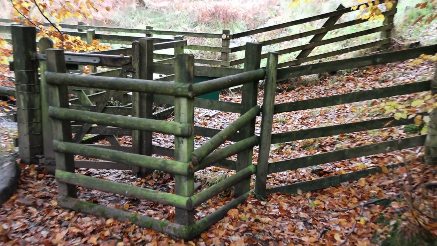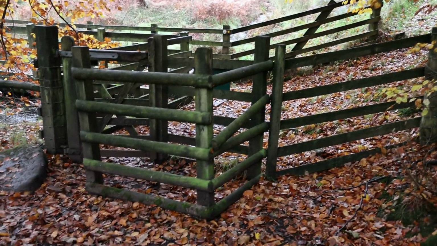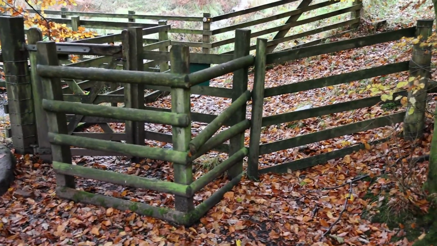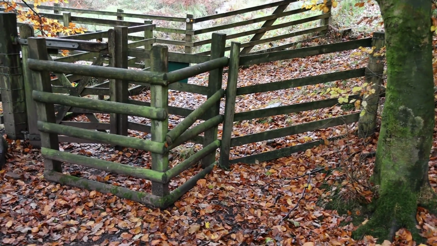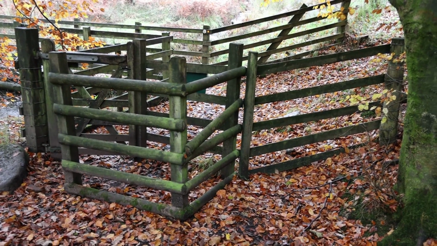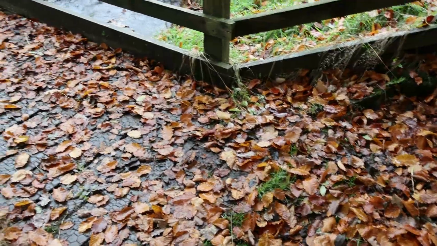I'm just coming down to this gate here, and that in itself makes a lovely shot. It's just getting the right angle and the best position. So again, slight movements in the camera, something like that I think looks nice. So I'm just sort of coming out the woodland now that's behind me.